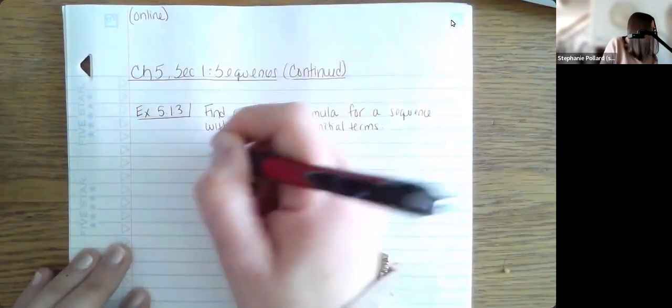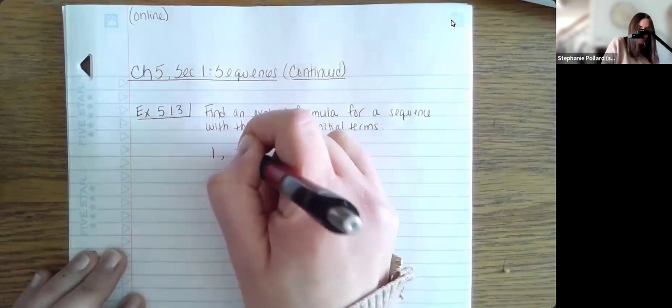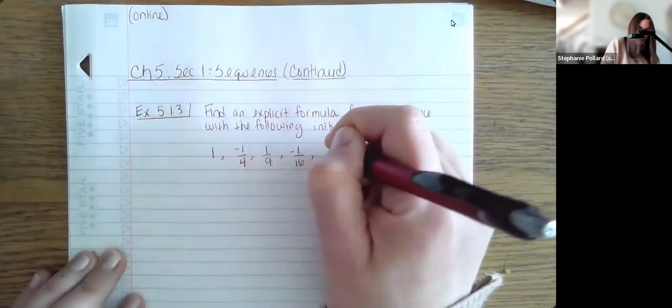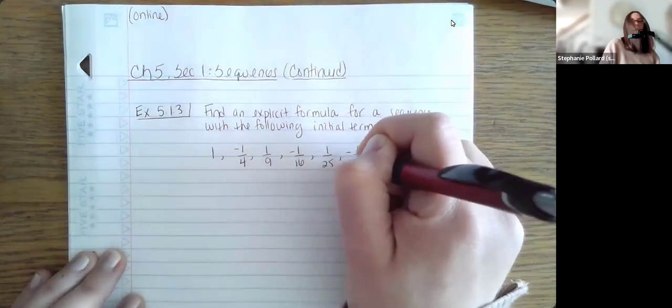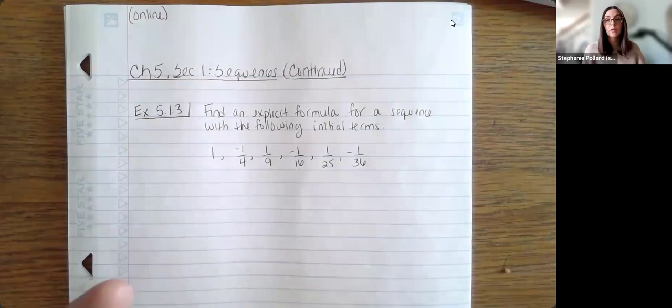All right, so our terms are 1, -1/4, 1/9, -1/16, 1/25, and -1/36. So here we're going the opposite direction. Instead of me giving you the formula and finding the terms, you're going to go the other way. So you're going to have a set of terms and try to work backwards to the formula.